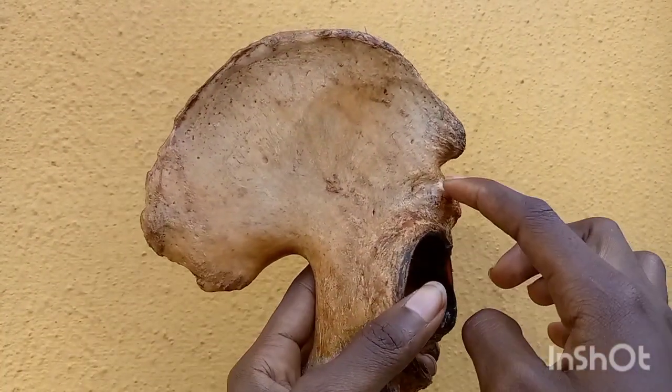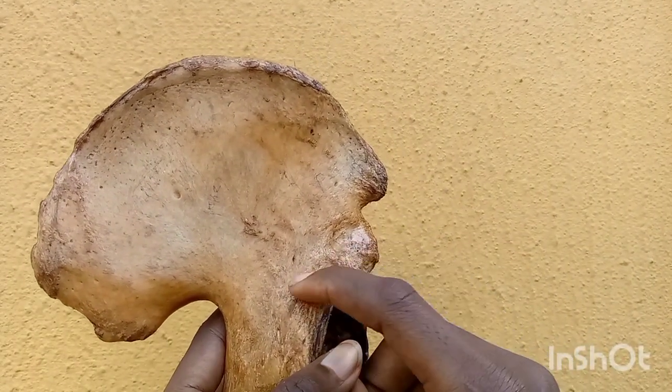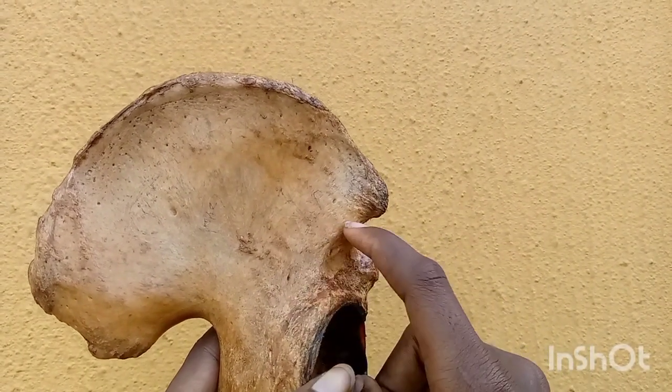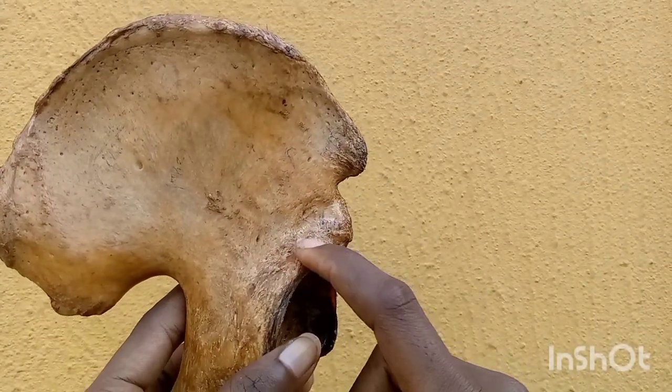Then this area below the inferior gluteal line, just above the acetabulum, is where we have the reflected head of rectus femoris. Below the inferior gluteal line, above the acetabulum, is our reflected head of rectus femoris.